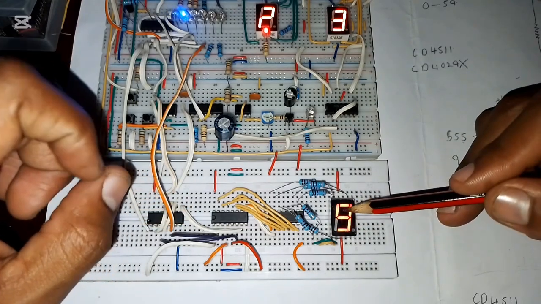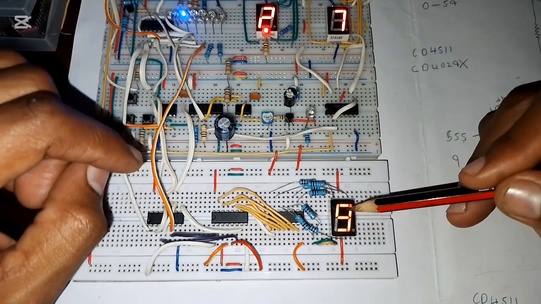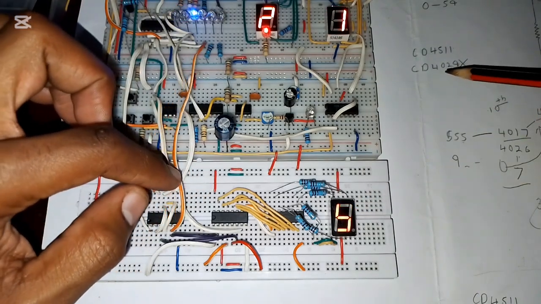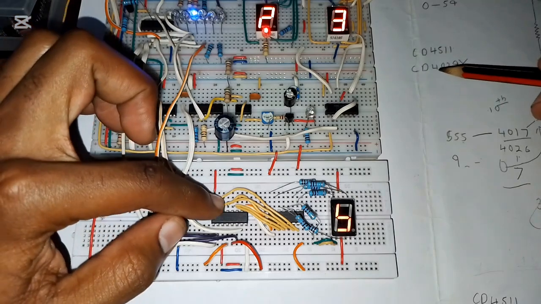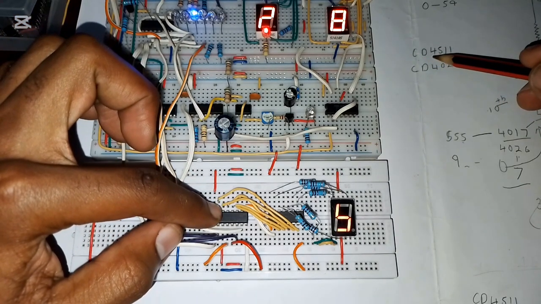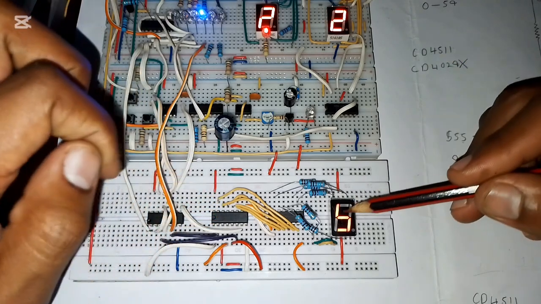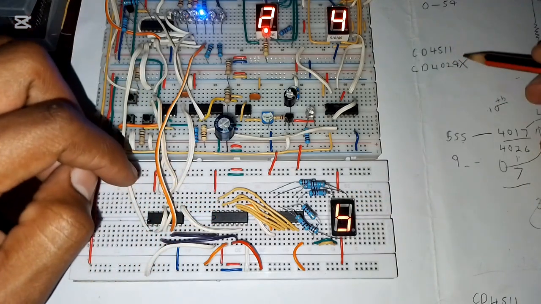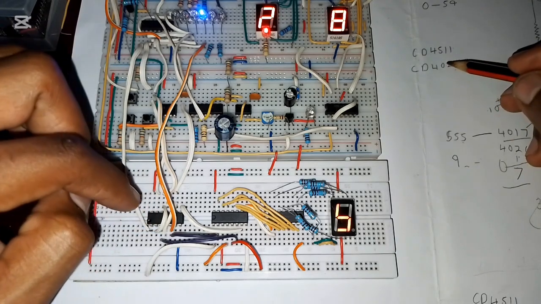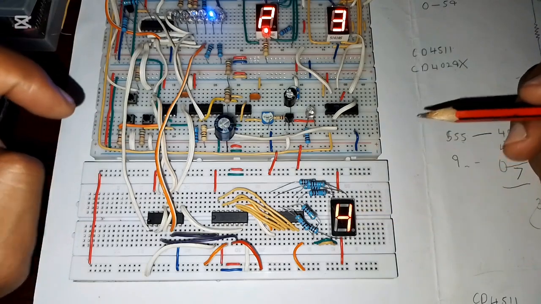The display itself is working well, but the problem is that it requires the BCD decoder to give instructions to the CD4511 in order for it to drive the display. But since I don't have this, and I made one using the OR gates, it had a little bit of errors, and that's why you can see there's some random things which are not even numbers or letters.